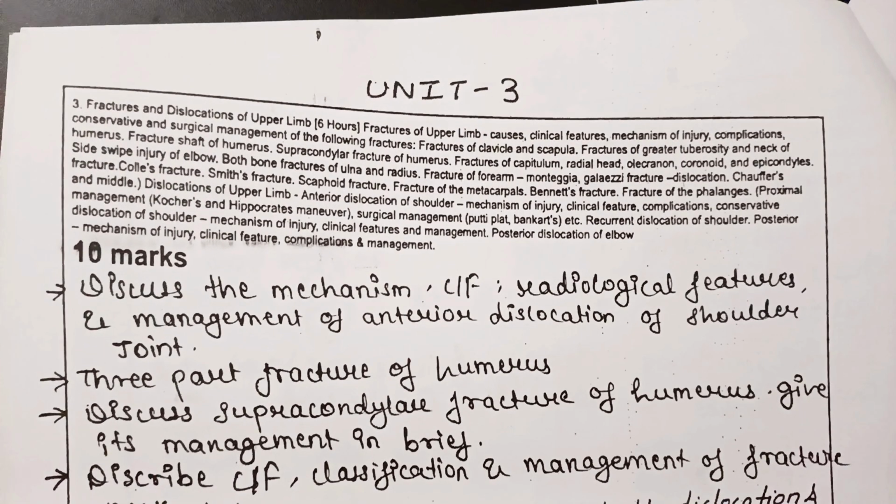Now, moving on to the next chapter that includes fracture and dislocation of upper limb. In this, the important 10-mark questions are the first one, discuss the mechanism, clinical features, radiological features, and management of anterior dislocation of shoulder joint. Second one, 3-part fracture of humerus. Third one, discuss supracondylar fracture of humerus and give its management in brief.